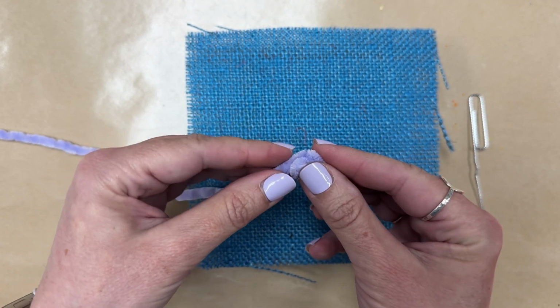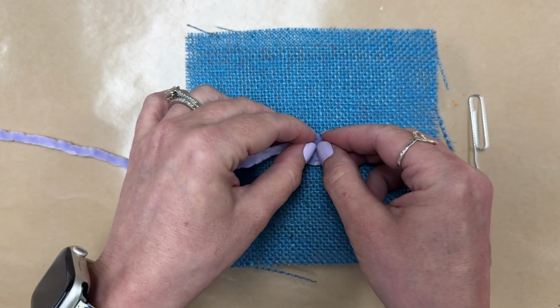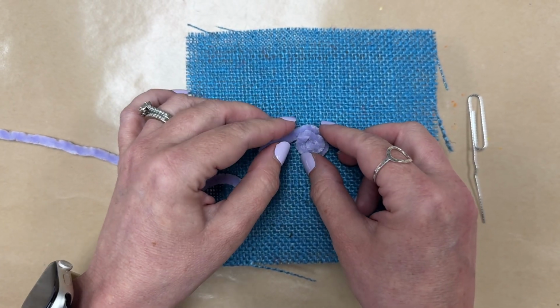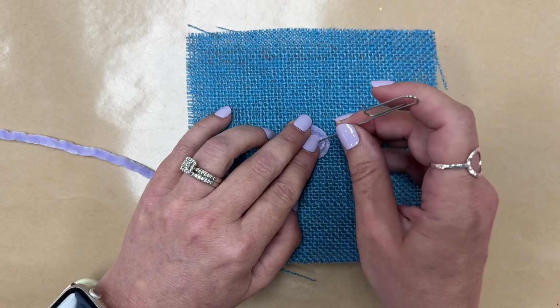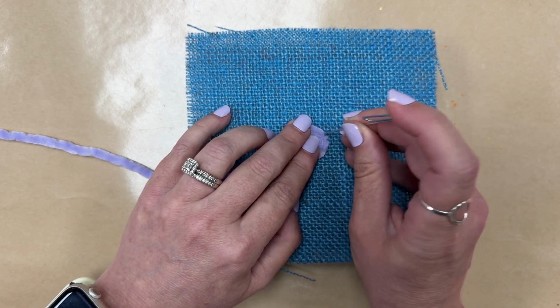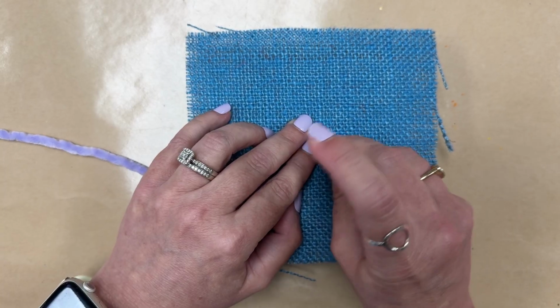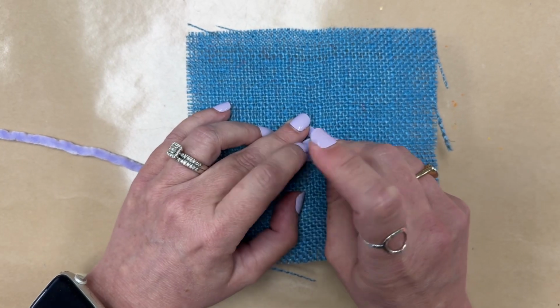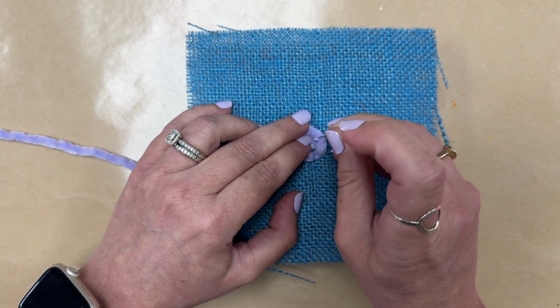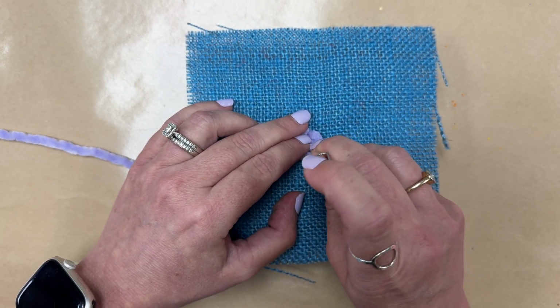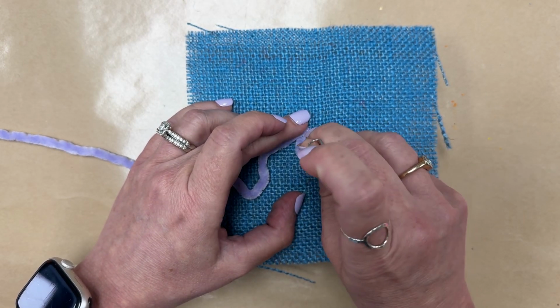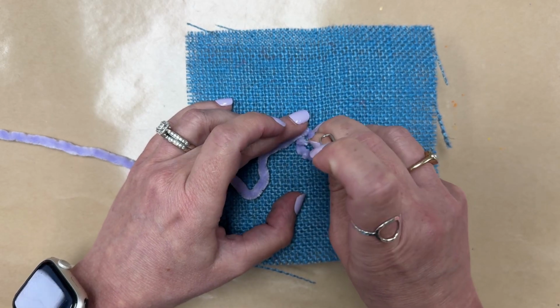Kind of getting it started. See how I'm making a circle? I'm going to put it right in the center of my burlap, and you're going to take that paper clip and the point, and you're going to start punching it through. Some go easier than others, and you don't have to punch the whole thing, but what is going to happen is it's going to kind of stick in there, and it's going to go all the way through into that foam. You can hear it crunching.